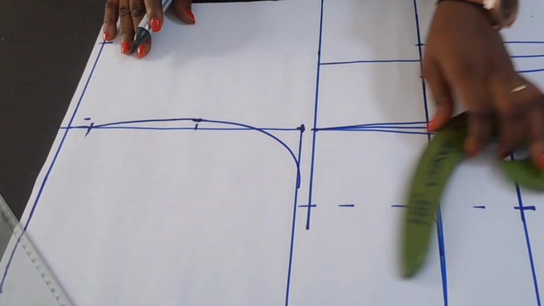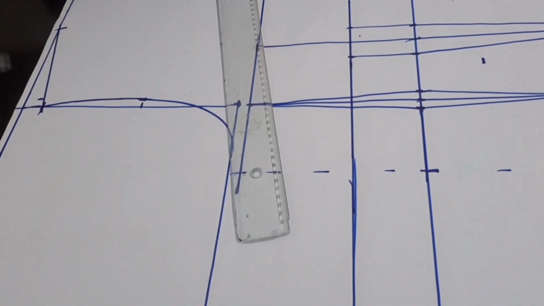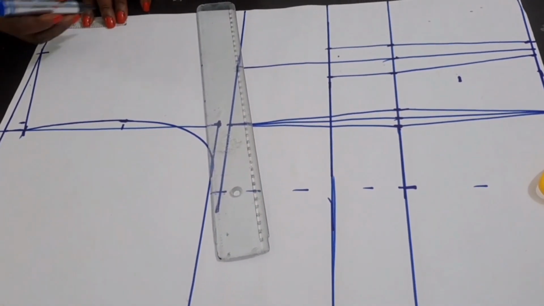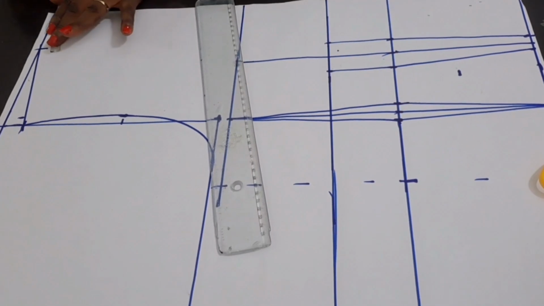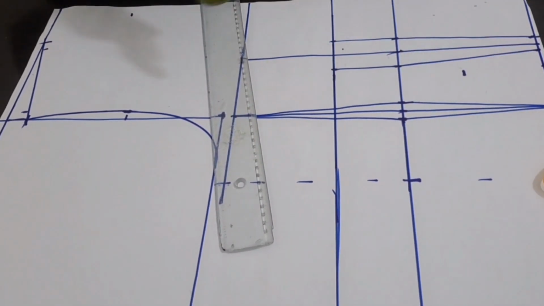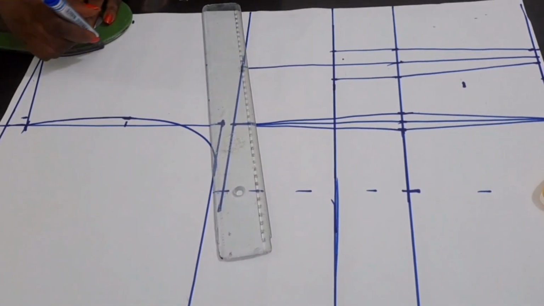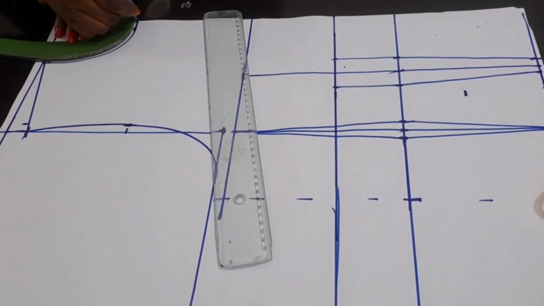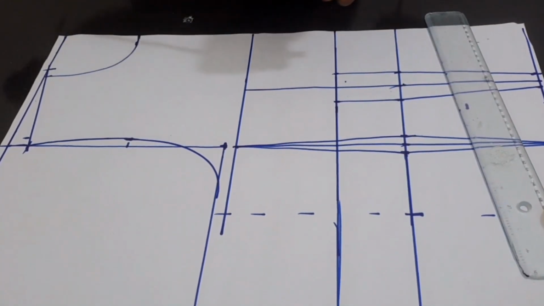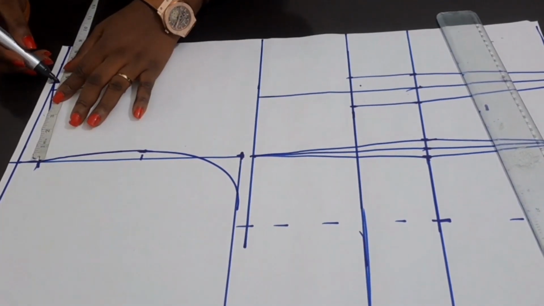So the next thing is to connect the shoulder slant, the way I'm doing it. This one is optional. I use 3.5 and 4 inch for the neckline. It's optional. You can use whatever you are using. Then the next thing is to divide the remaining shoulder from that 3 inches. Divide the remaining shoulder into 2.